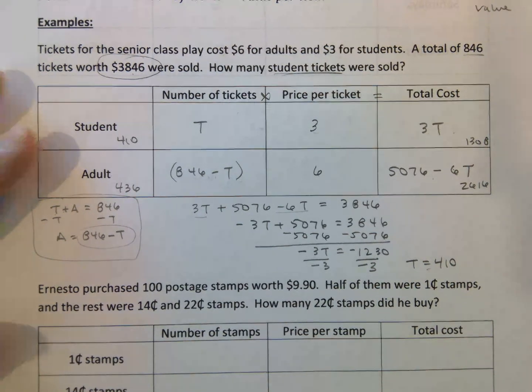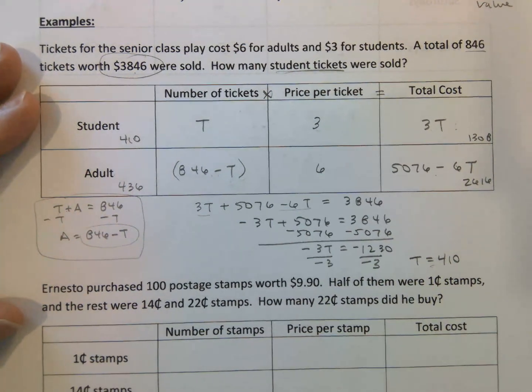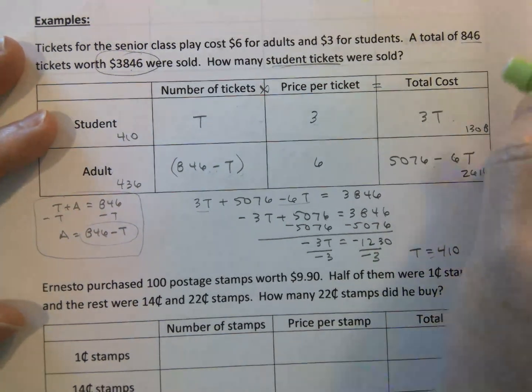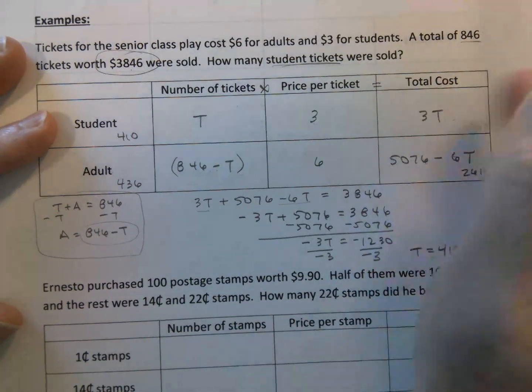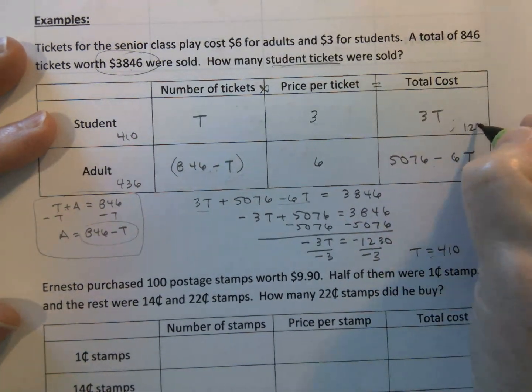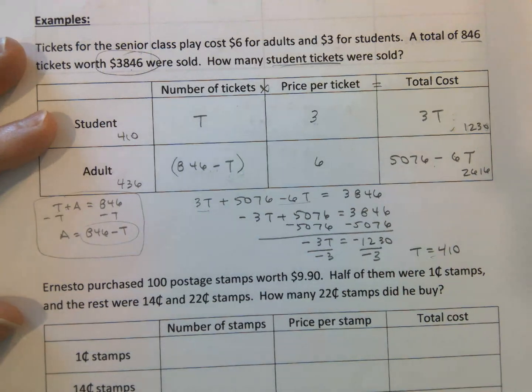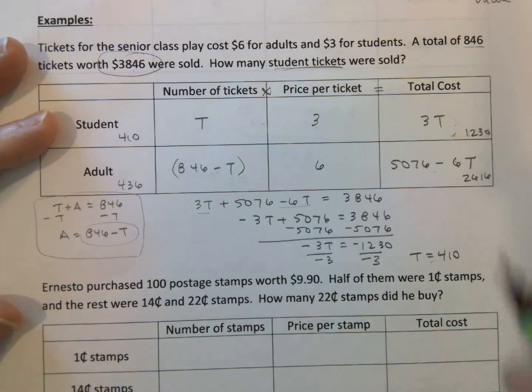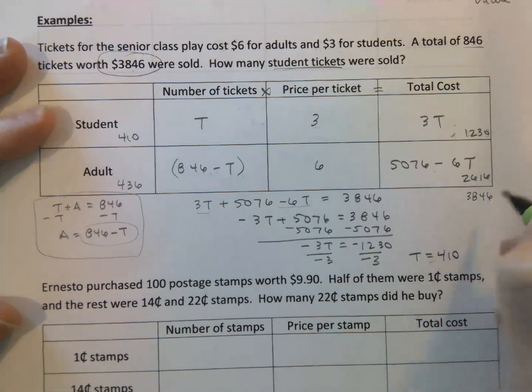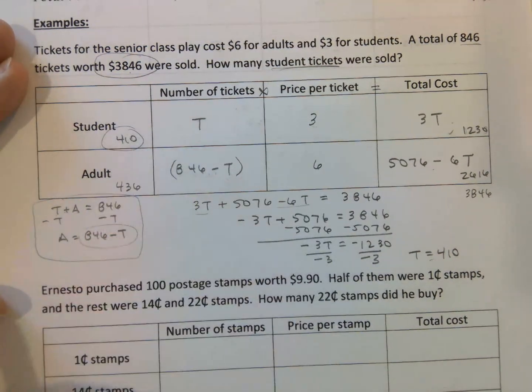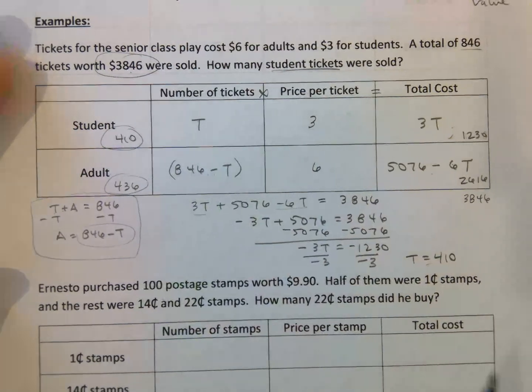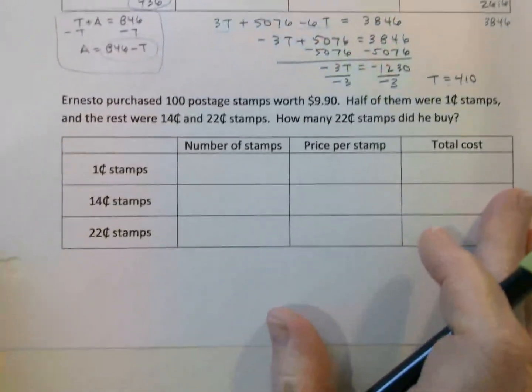Try this again. 410 times 3 is 1230. If I add that to 2616, I get 3846. So this is correct then. There were 410 student tickets, 436 adult tickets. We only needed to know how many student tickets were sold. Okay. All right, let's look at example 2.